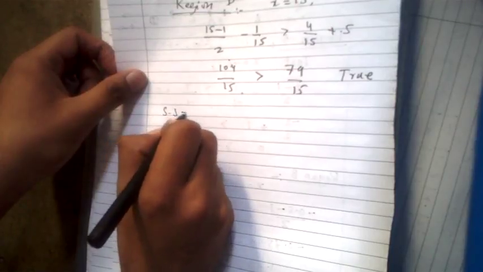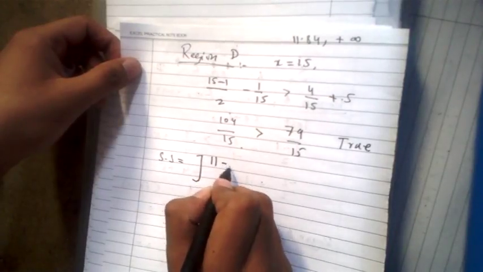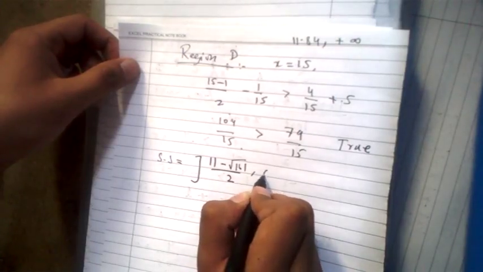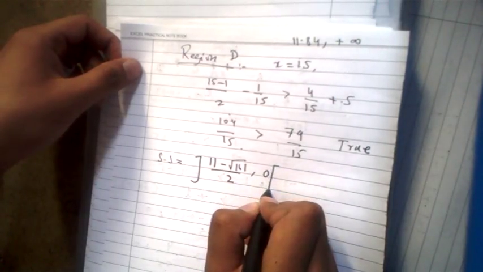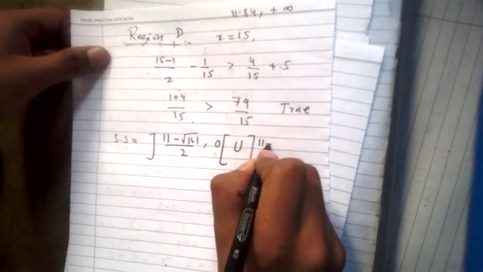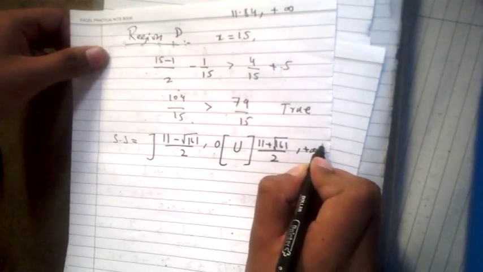Therefore, we will write that the solution set starts from this point, and this point is not included in the solution region: 11 minus square root 161 divided by 2 to 0, and 0 is a free boundary, therefore it is not included in the solution. Union the region D. The region D starts from 11 plus square root 161 divided by 2 up to infinity, and it is not included in the solution.